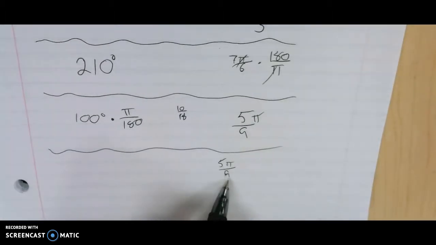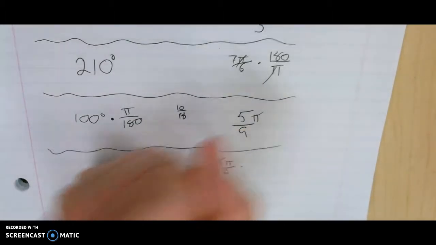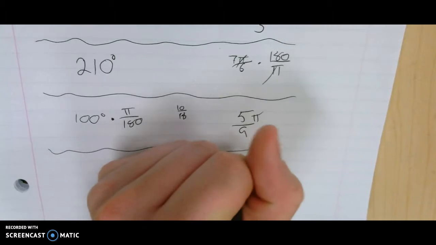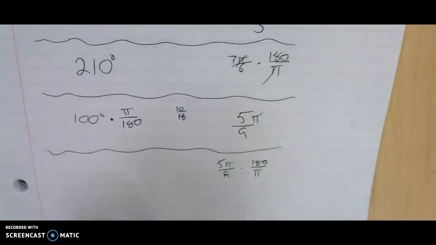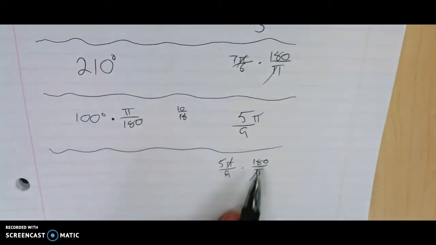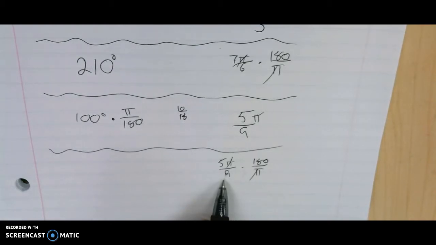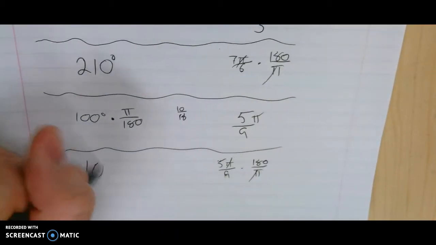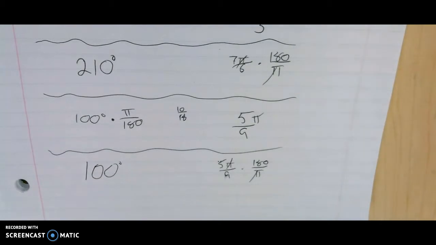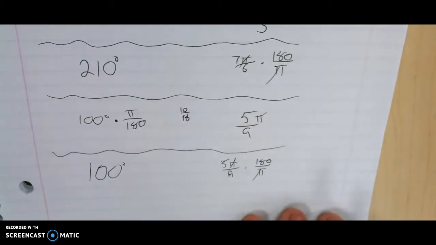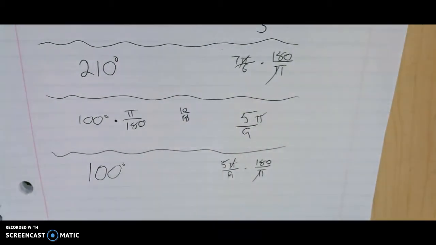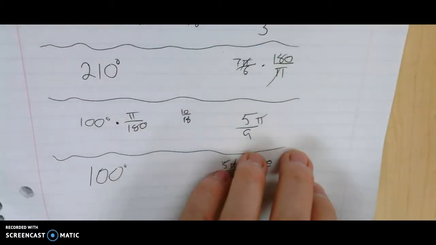And lo and behold, we get the same thing down here. So let's see what it looks like going the opposite direction. Pi's would cancel. 180 over 9 is 20 times 5. Well, that's 100. Surprise, surprise. So that's how we bounce back and forth from degrees to radians. It's really just fraction operations and getting a comfort level with that.